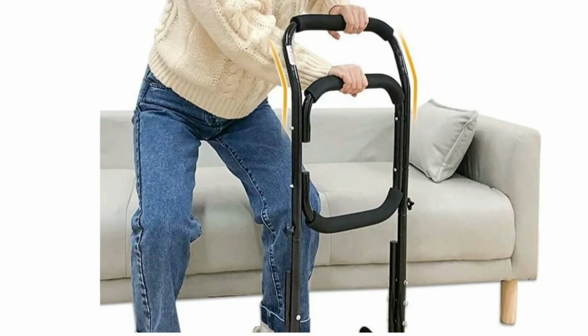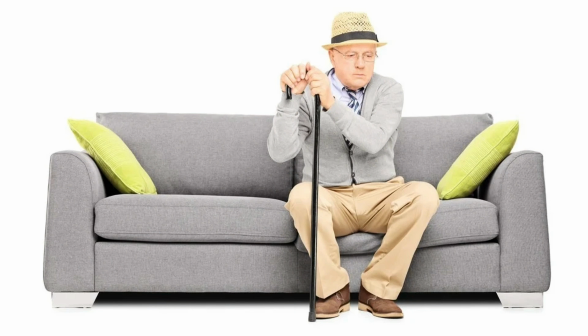Second is standing unsupported. Ask the patient to stand still for 2 minutes without holding on. Observe for sway or instability. Third one is sitting unsupported. Ask the patient to sit without support for 2 minutes. Ensure posture is upright and stable.